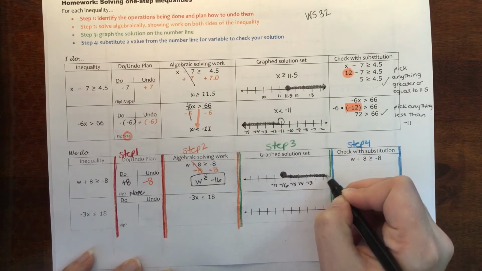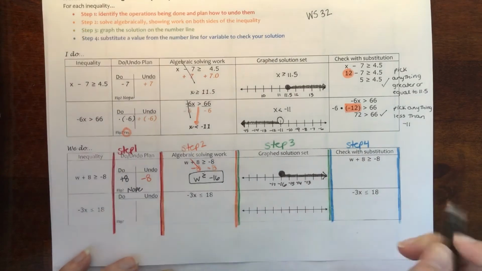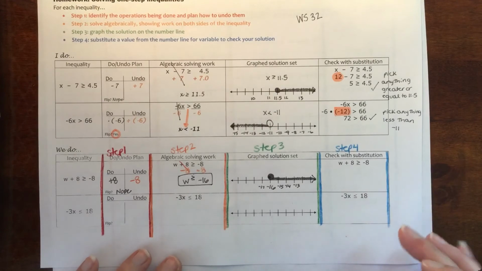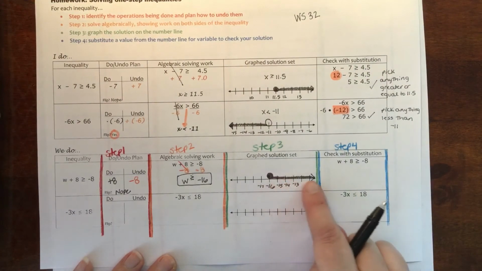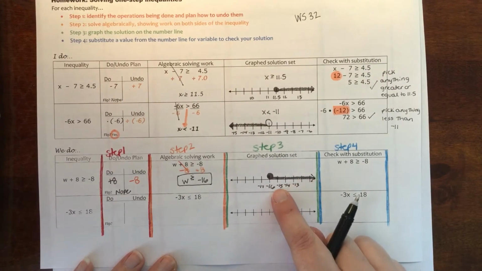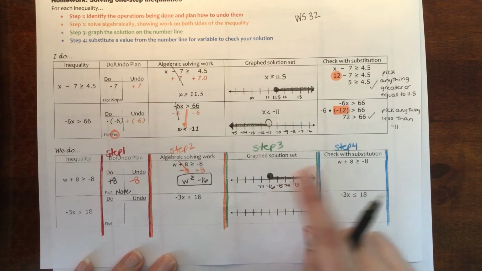Now I will pick any answer that is on the number line shaded in. I'm just going to pick -15 because it's close.